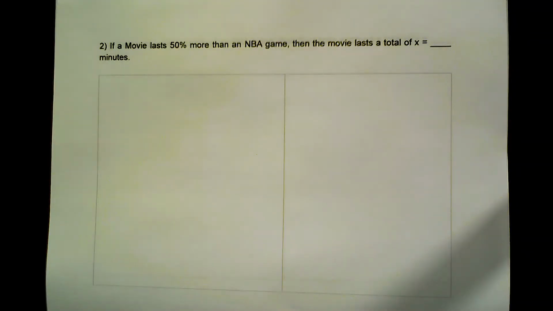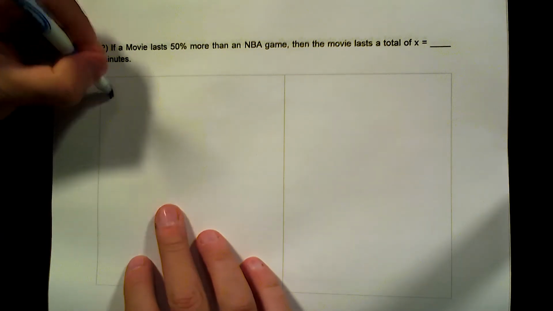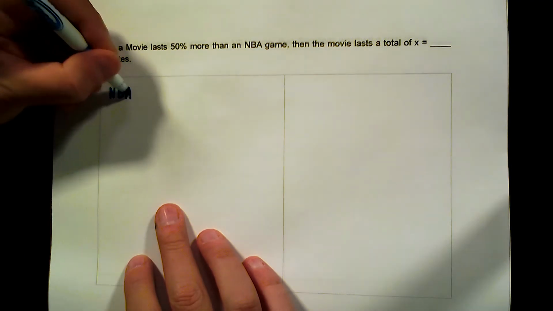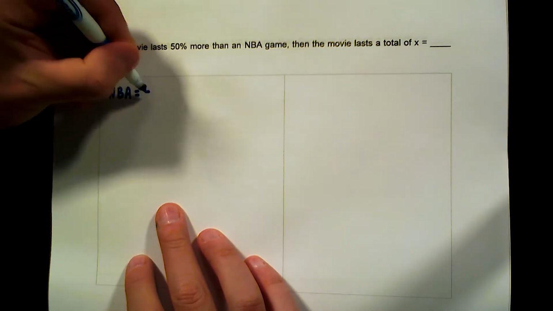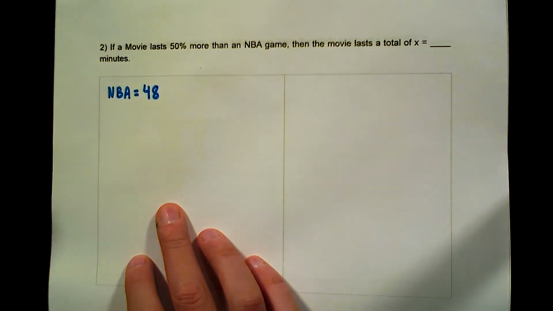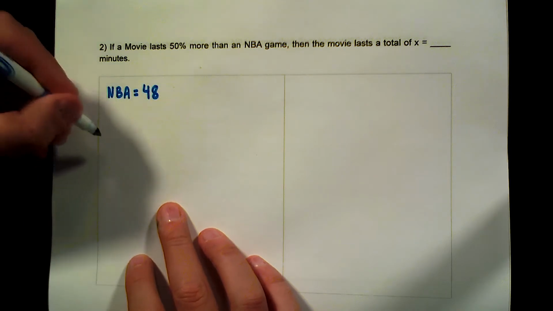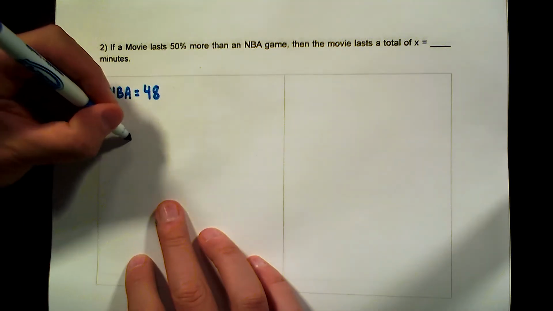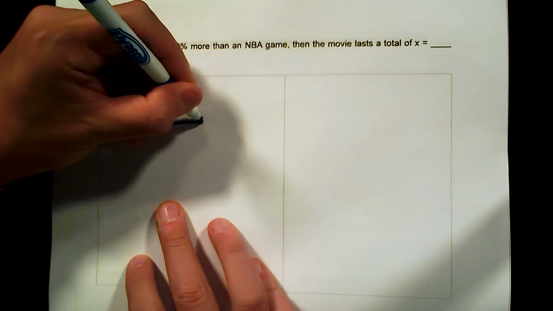Let's look at the second problem, which is the following. If a movie lasts 50% more than an NBA game, then the movie lasts a total of X minutes. Let's remember that the NBA game is equal to 48 in terms of duration. And so what we want to do is draw a bar diagram, a bar model.